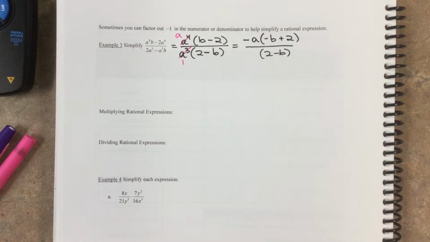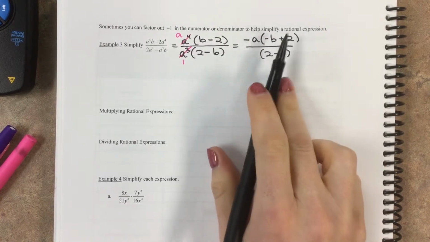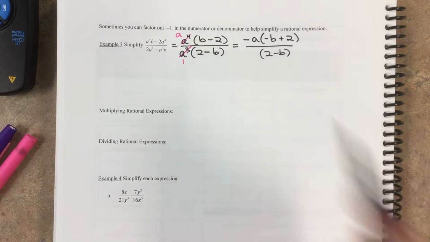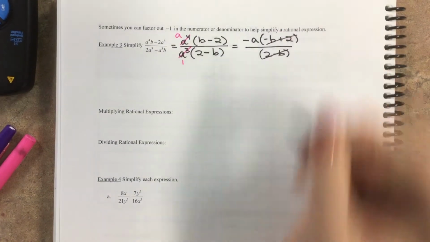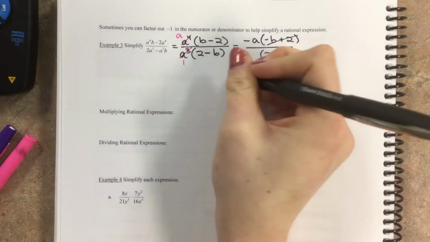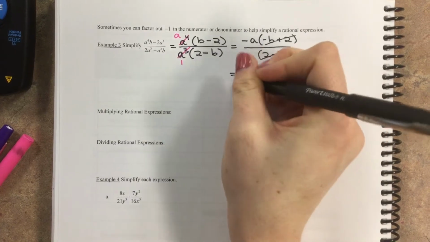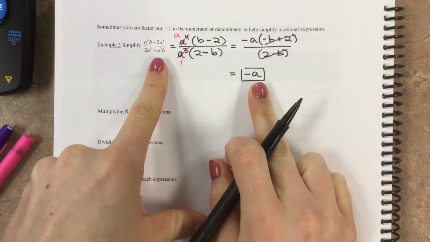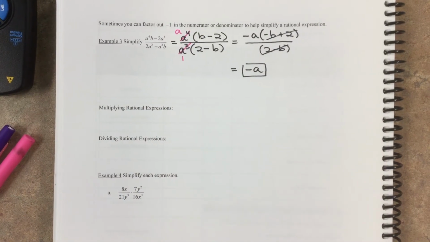You can if you want to. But so now this is -b plus 2, which is a different order, but it's exactly the same as 2 minus b. So now these can cancel out, because now they're exactly the same. So my reduced final answer would be -a. So this and this are equivalent once I just reduce down all my common factors. So that's where we're going to end video A.